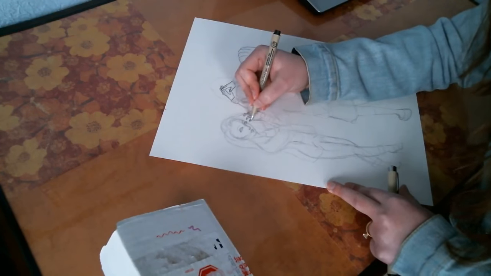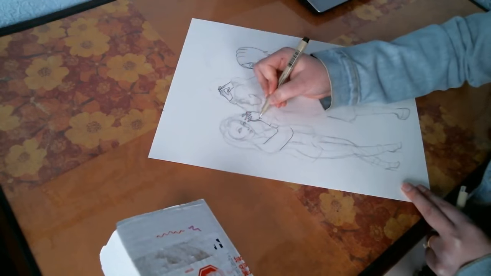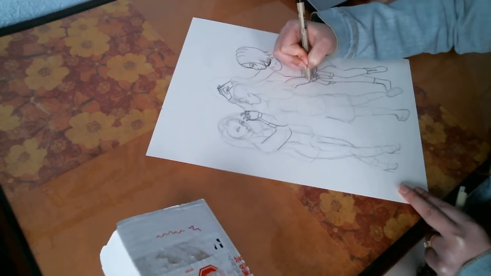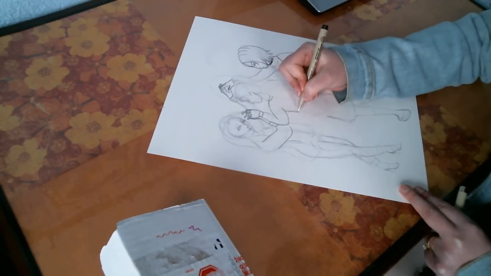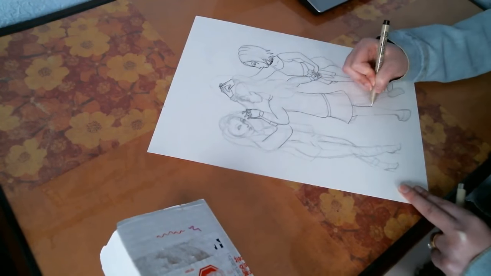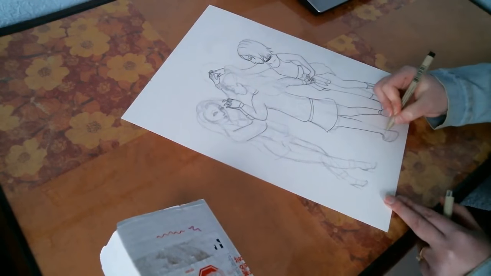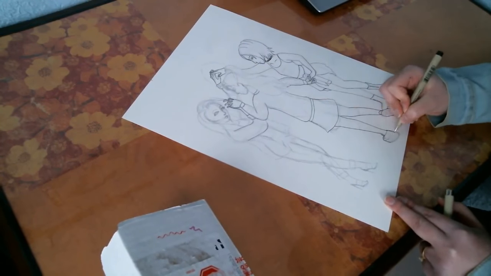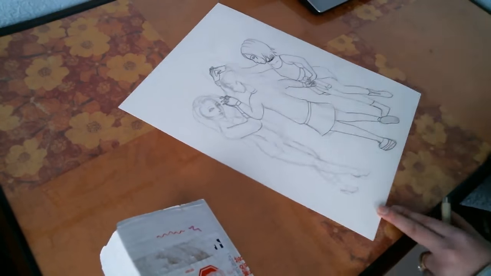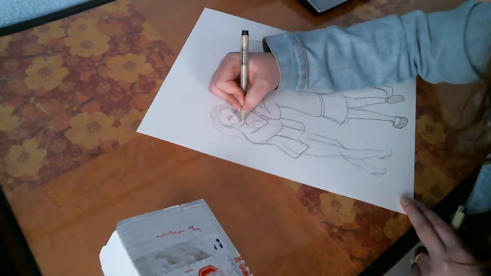So what I did to the characters, the three Graces, is I basically took different styles of clothing from the 90s and put them on each girl. On the left you have a very Cindy Crawford-esque style.